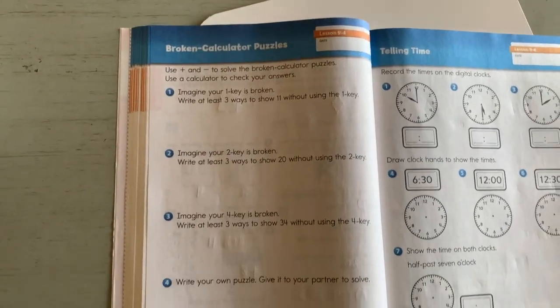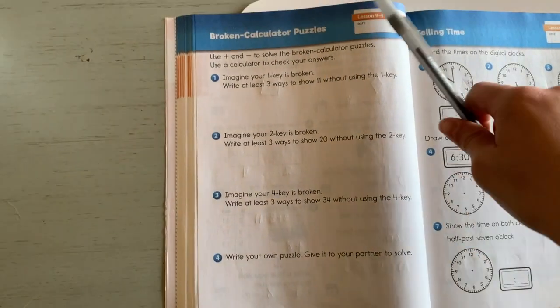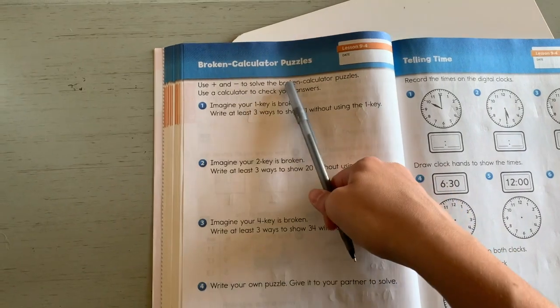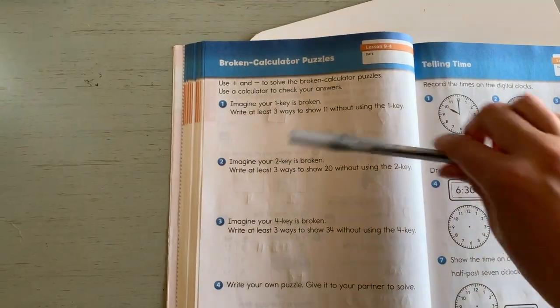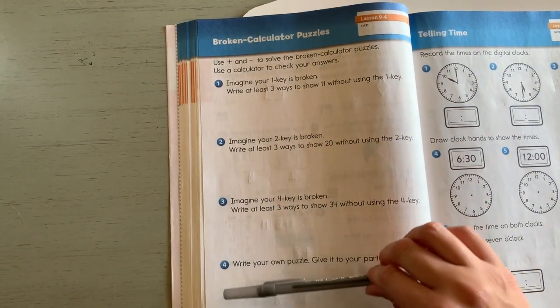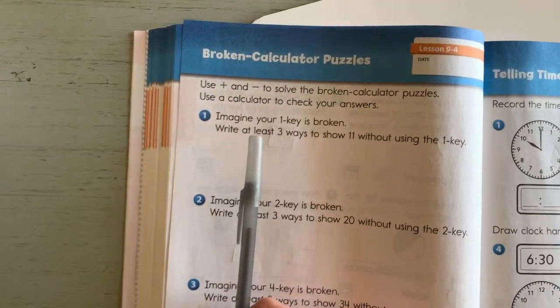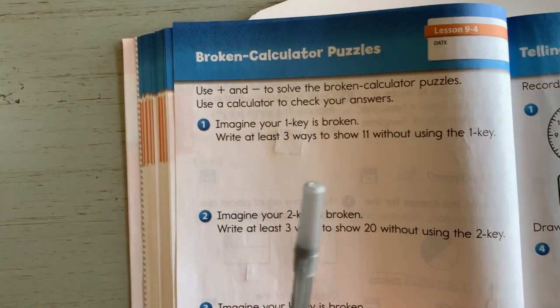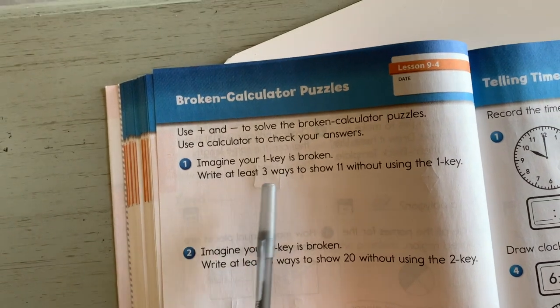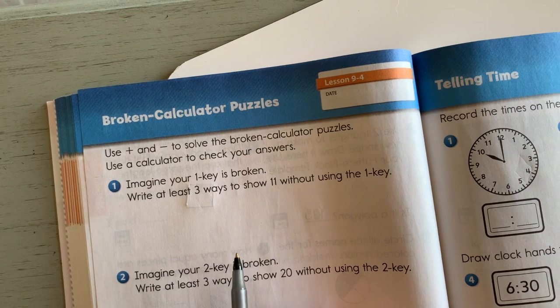So now we're going to try a few in your math journal. In your math journal, turn to page 194. There are 4 broken calculator puzzles here to solve. We're going to do the first 2 together, then I'm going to let you do the last two on your own. So, first one, imagine your one key is broken. Write at least 3 ways to show 11 without using the one key.